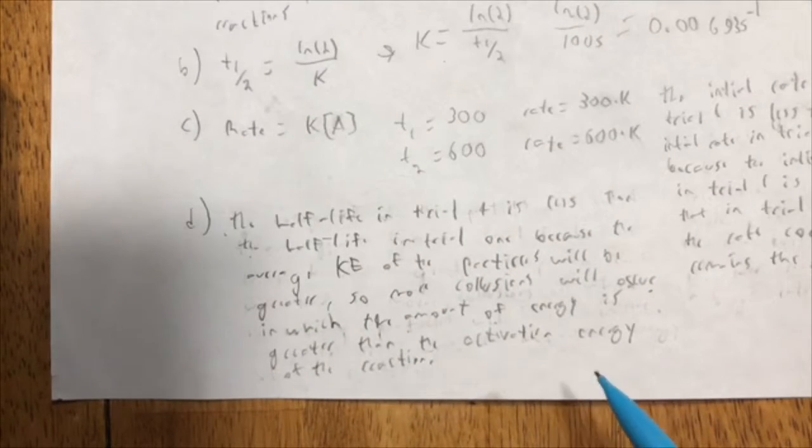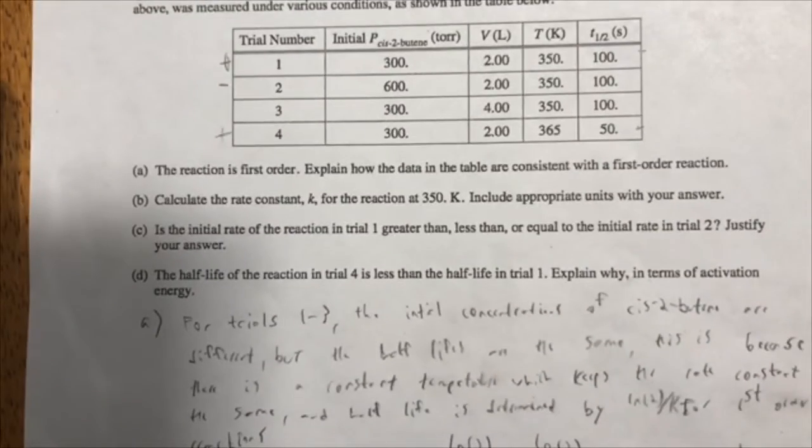And as I explained before, the activation energy is the minimum amount of energy a reaction requires to occur. So because in trial 4 there's a greater temperature, all the molecules have a greater kinetic energy, so when they collide they're going to have more total energy, and so they're going to be more likely to have enough energy to overcome that activation energy. So I've answered parts A, B, C, and D of this problem, and I hope this video explained it well.